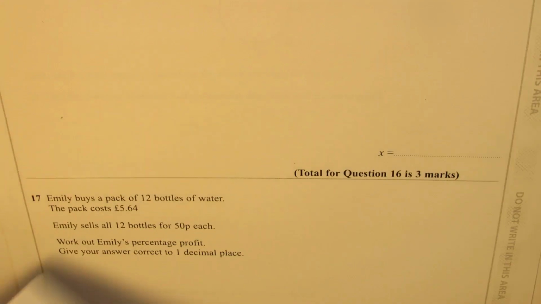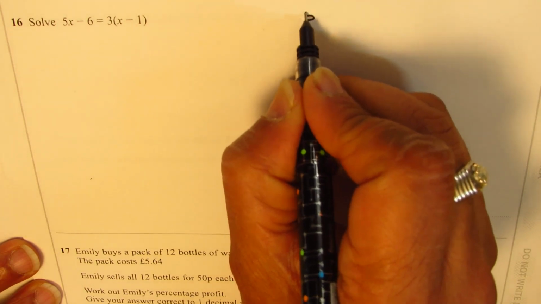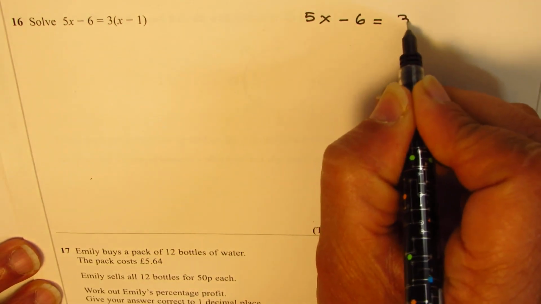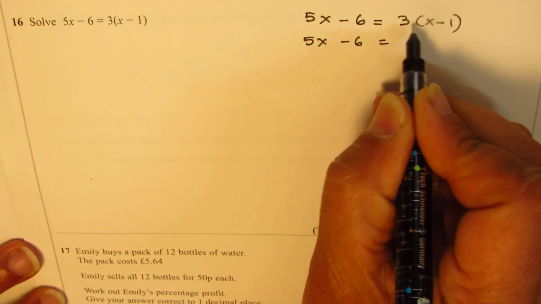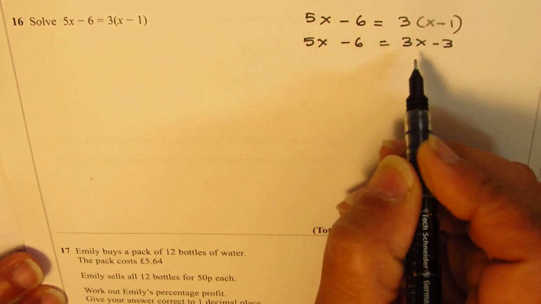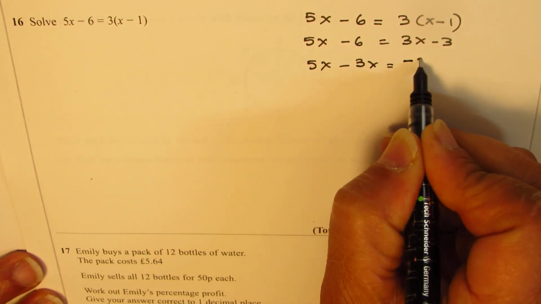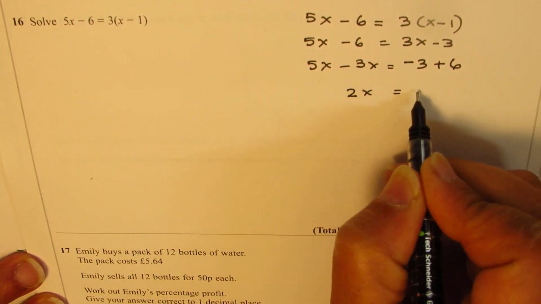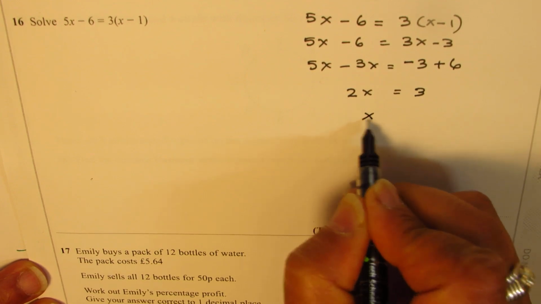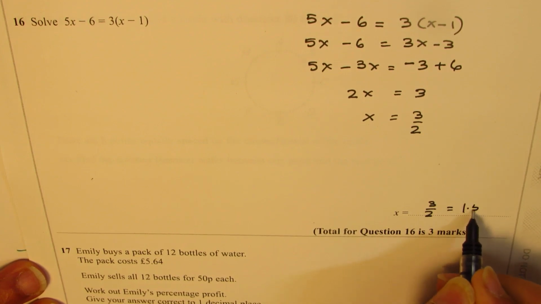Okay. Let's move on and take the next question, which is solve 5x minus 6 equals to 3 times x minus 1. So let's rewrite this and solve. 5x minus 6 equals to 3 times x minus 1. So we can distribute 3. So we get 3 times x minus 3. Bring down variables to the left side, constants to the right side, which makes it plus 6, right? So this is 2x equals to 6 minus 3, and x equals to 3 by 2, right? So we get answer as 3 by 2, which you could also write as 1.5.